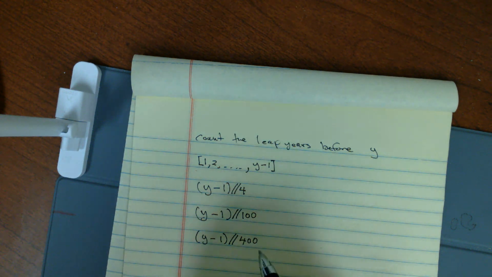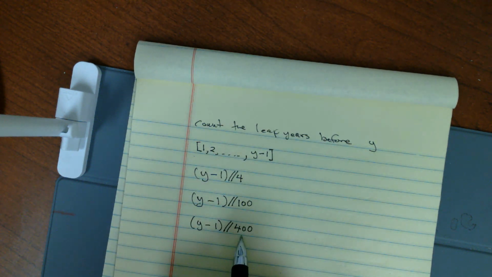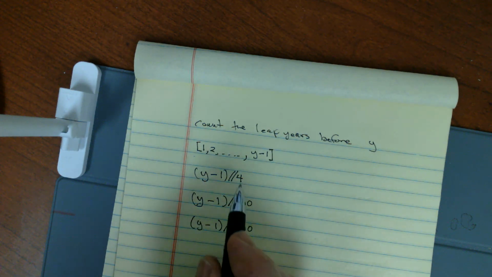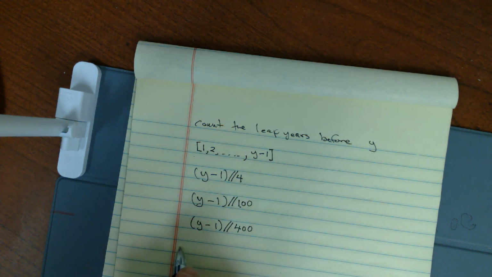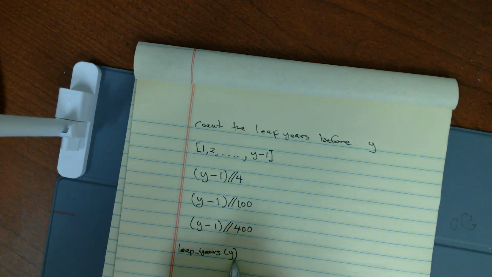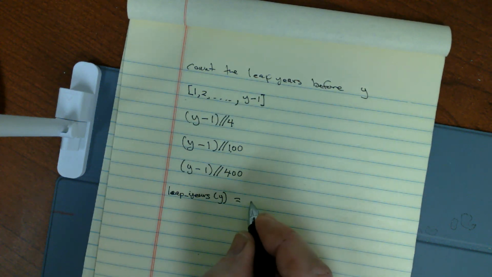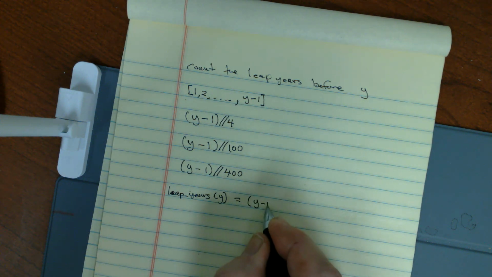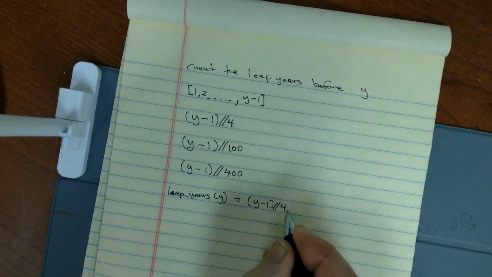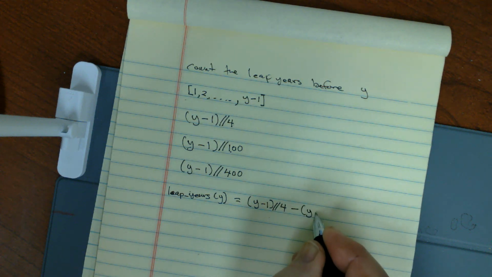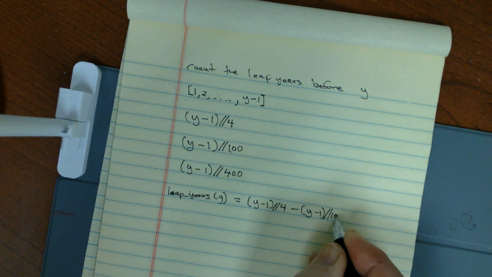Now, here is the thing. All of my multiples of 400 are multiples of 100. So, in counting the leap years that occur before y, from the year 1 up to y, this is going to give me y minus 1 integer divided by 4, minus y minus 1 integer divided by 100.